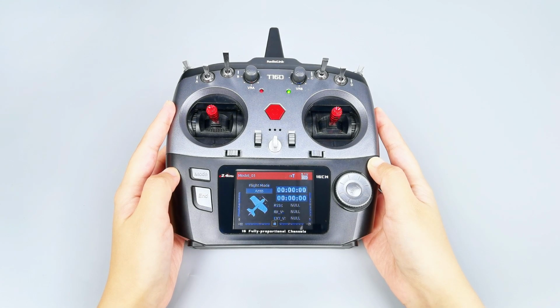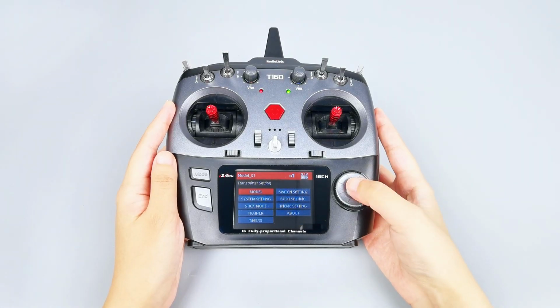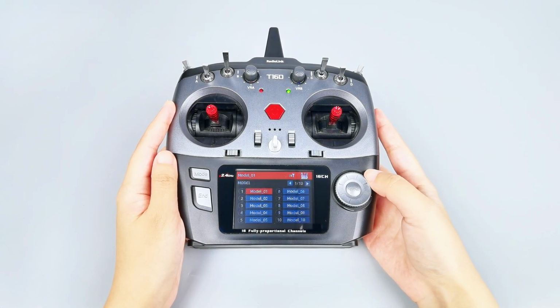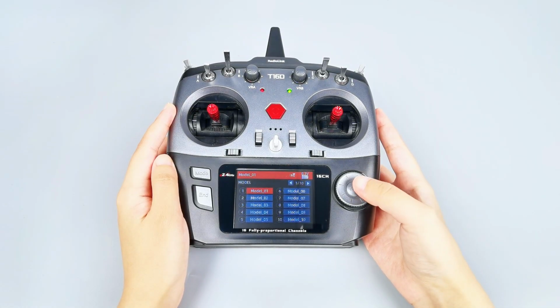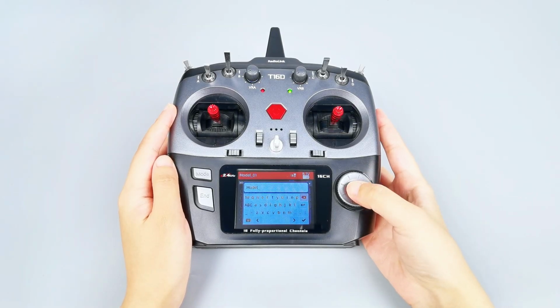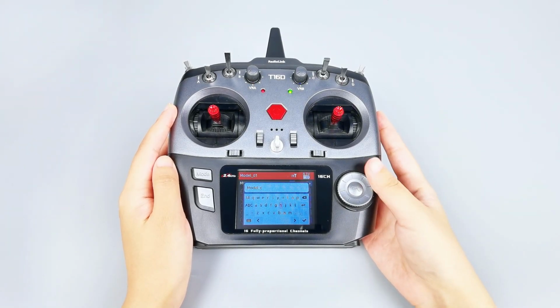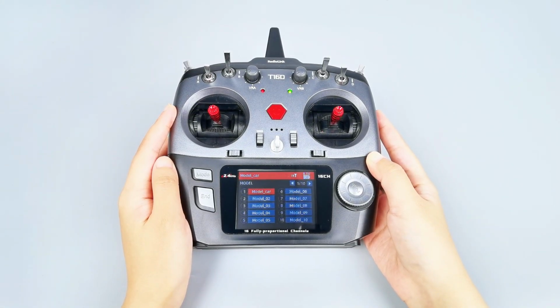For example, I use T16D to control a car. Enter main menu, transmitter settings, model. And I select model 1. We can see the model 1 here. And I rename model 1 to model car. Model car. And this is the name of my model. Save it. Then I can set my customized settings for model 1 or model car.